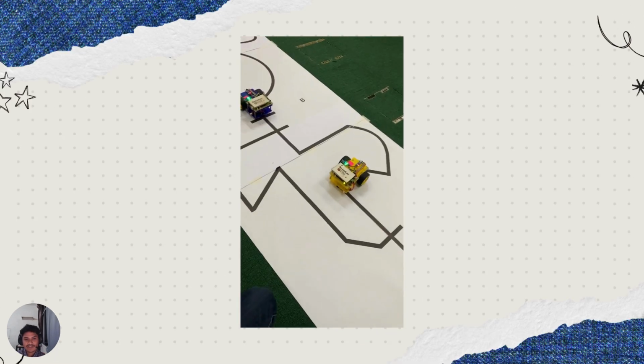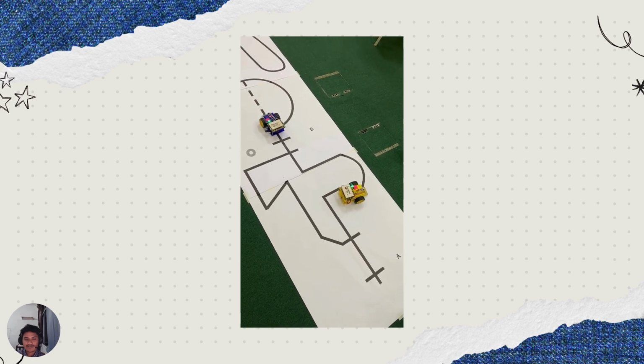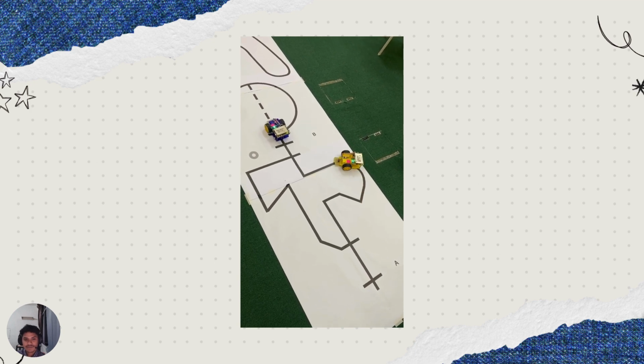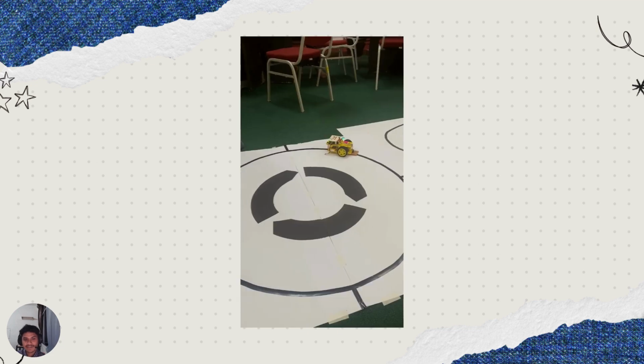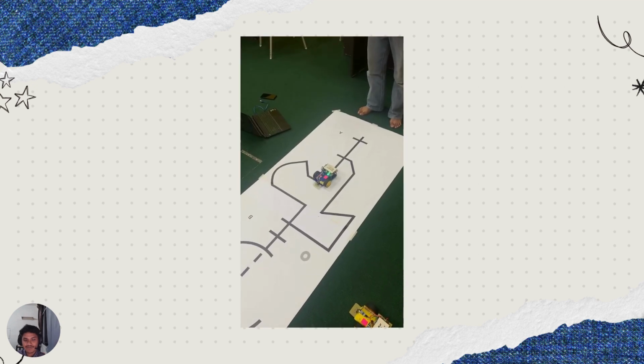Basically, what we did is that the robot follows the line and also makes the corners. We're just testing the navigation of the robot and the capability of the robot. So we are facing some difficulties here, but in the end we managed to pass it. And now we are testing the roundabout section.